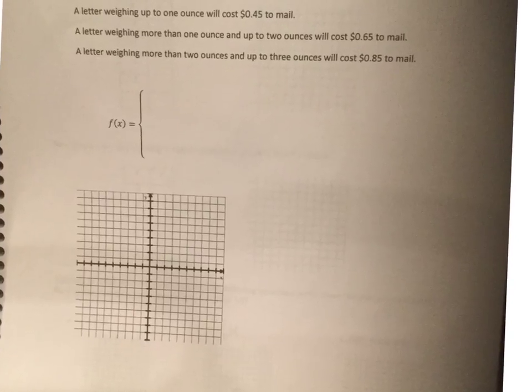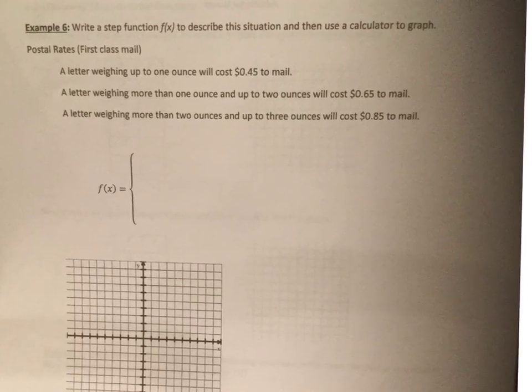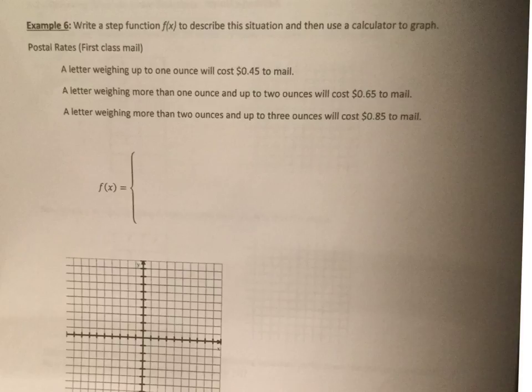First class mail. The first one says a letter weighing up to 1 ounce will cost 45 cents to mail. So let's think about the domain. You know that your letter is going to have some weight, so automatically it's going to be between 0 and 1 ounce. If it's going up to 1 ounce, that means 1 is included. And 0 would not be included because you can't have anything that doesn't weigh, unless it's an email. But this is mail, so it's going to weigh more than 0 ounces.